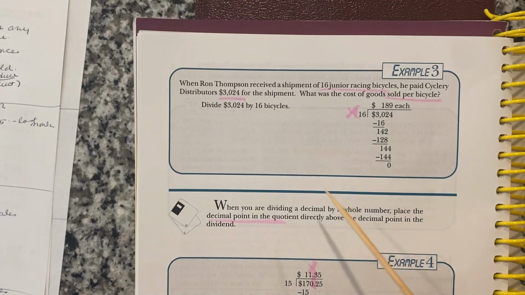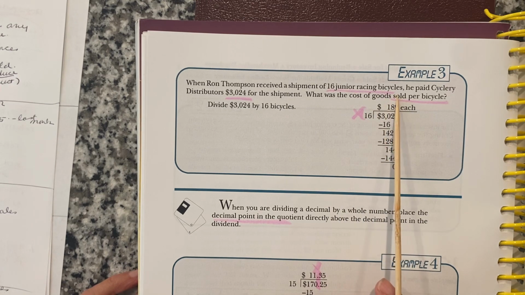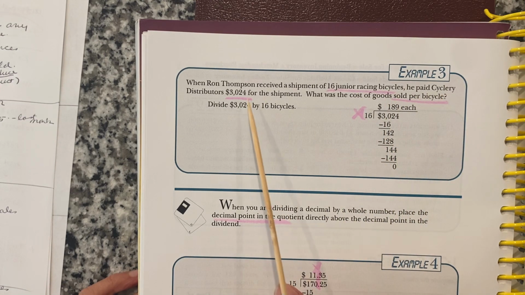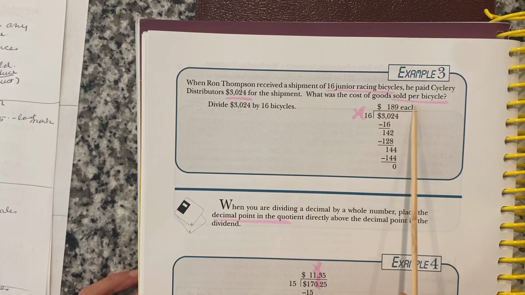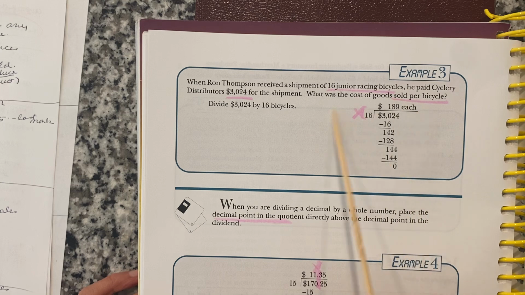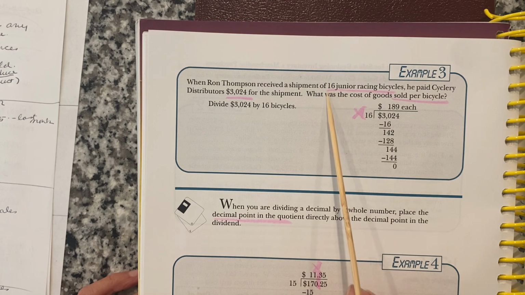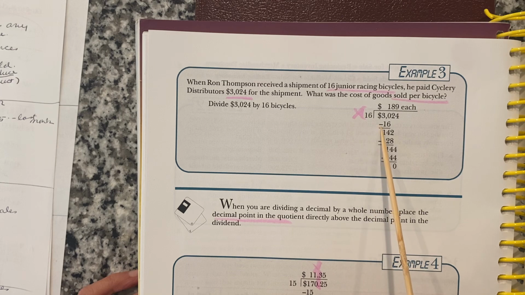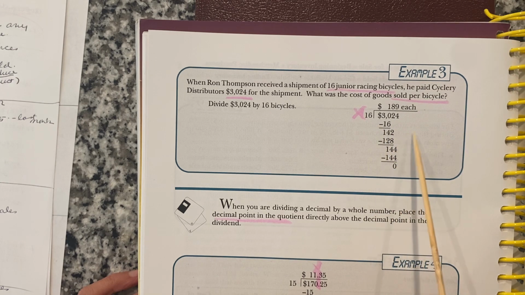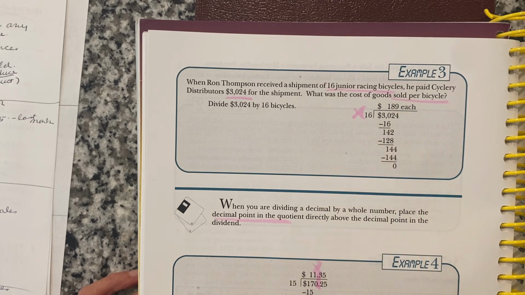Here's one. When Ron Thompson received a shipment of 16 junior racing bicycles, he paid the cycle distributors $3,024 for the shipment. What was the cost of goods sold per bicycle? Basically, you have how many junior racing bicycles here? 16. So you take this 3,024 and divide it by 16, and you find out that each bicycle was $189. So not too hard.